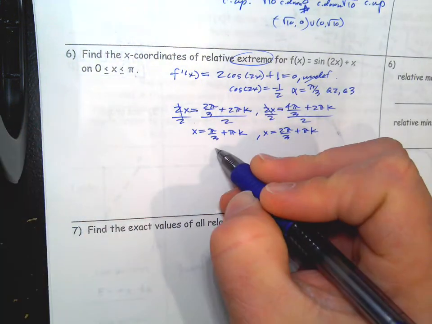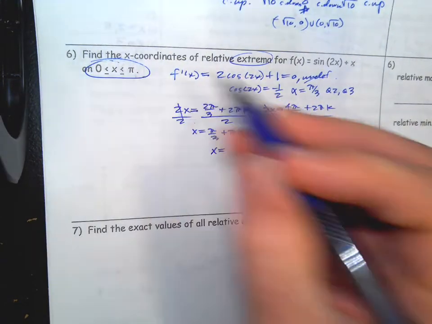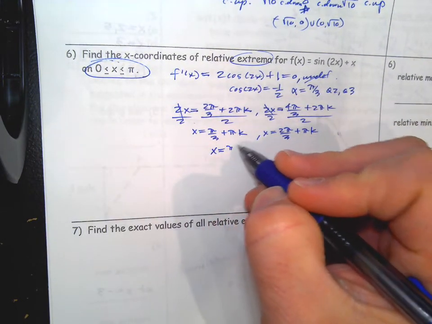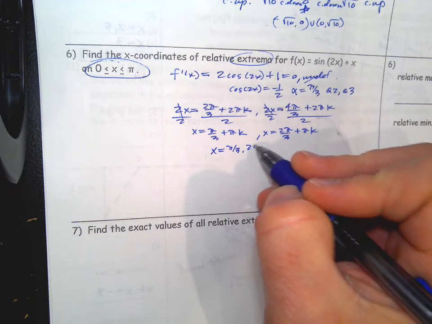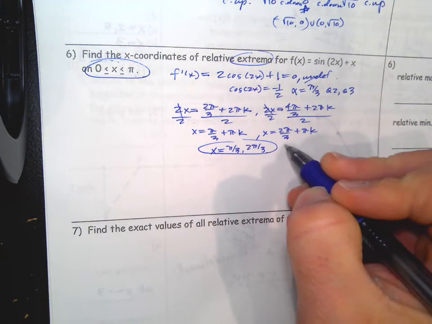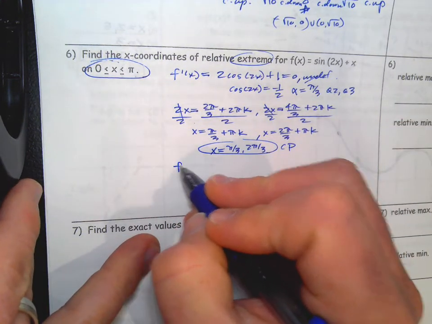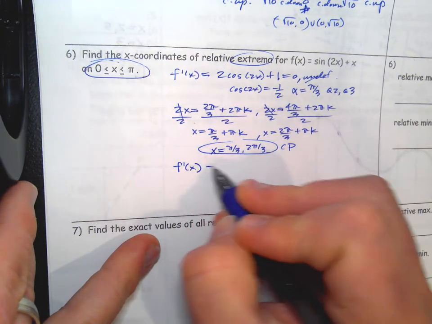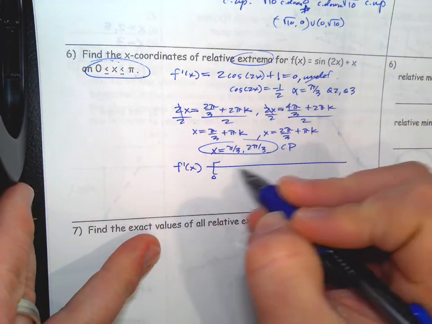And then we just want the answers that are between the endpoints. So pi over 3 and 2 pi over 3. That's going to be it. Those are your critical points. So we do a line check. We'll label the line check. Put your endpoints on here.